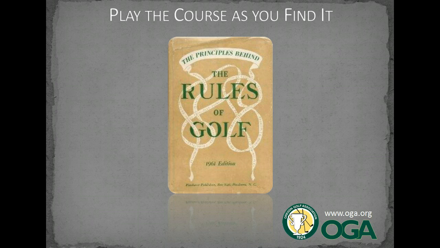So play the course as you find it. What exactly does that mean? I'm going to actually read a passage from Richard Tufts. We'll get into some rules and some videos in a minute, but I can't say this any better myself, so I'm just going to read what Mr. Tufts says. If there is one principle more basic than any of the rest, it must be that you play the course as you find it. This simply means that the player must accept the conditions he encounters during play and may not alter them to suit his convenience. The object of this rule is obvious.